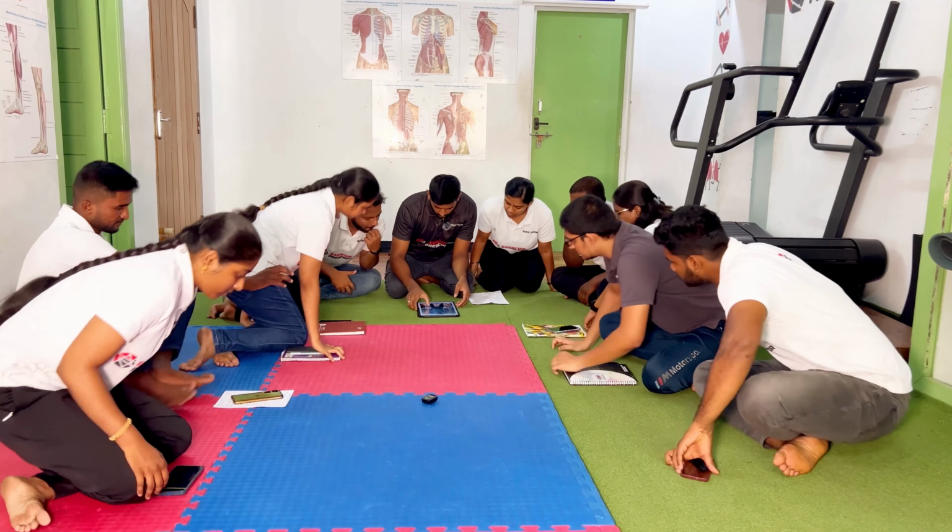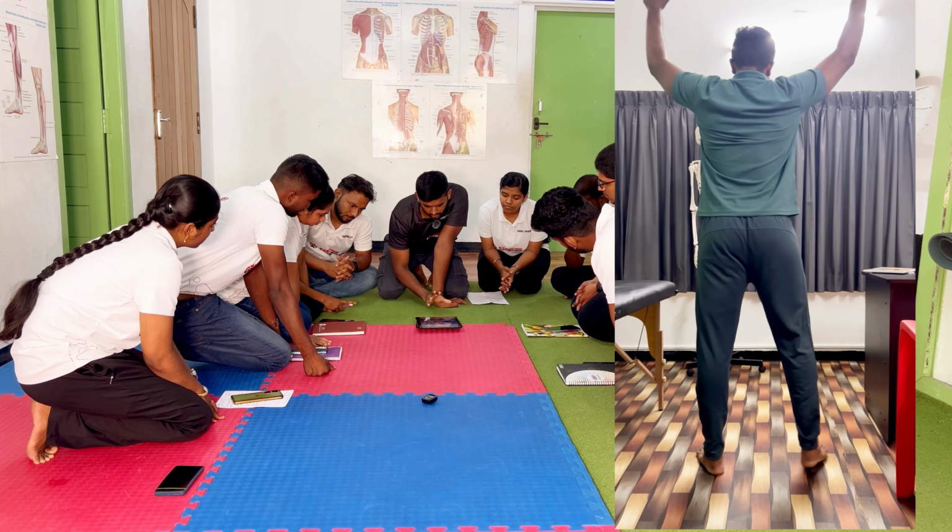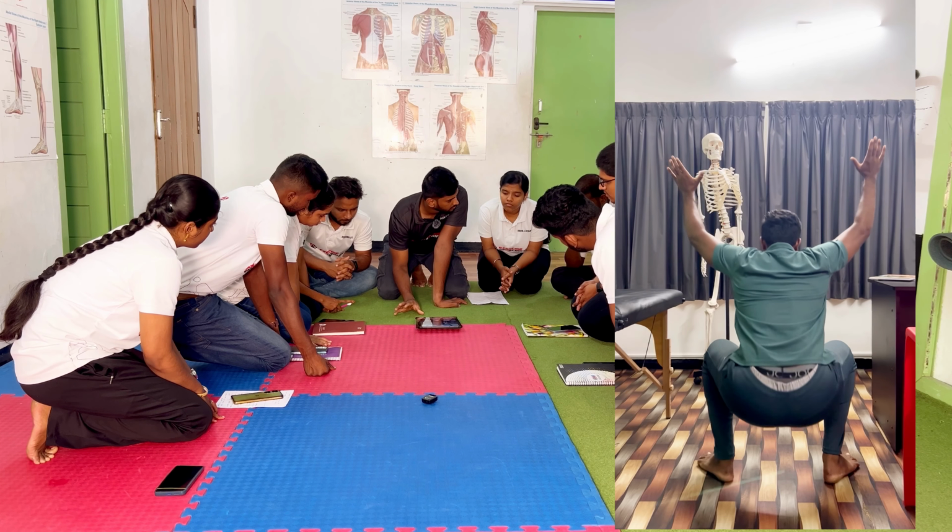See, when we look at the overhead squat, he was shifting rotationally towards the right side. So there is a high chance of mobility restriction on the left side, hip, knee, ankle. We have to check all three components in isolation to know where it actually is. Since it's a rotational shift, there's a high chance of knee and ankle involvement. When you see from behind also, he is shifting more towards the right side.